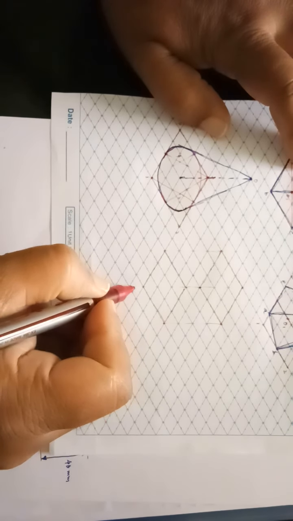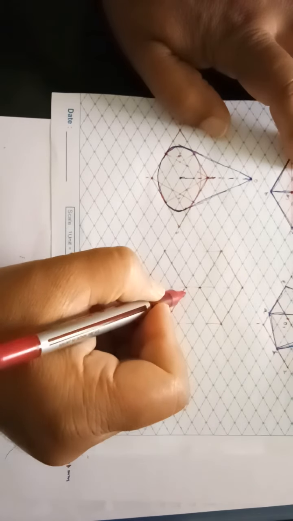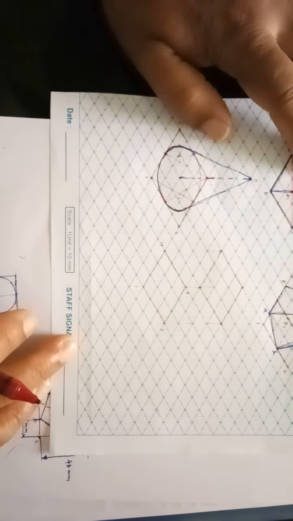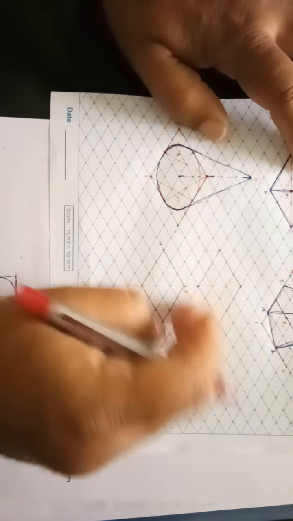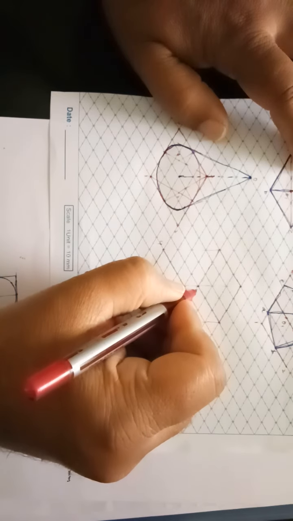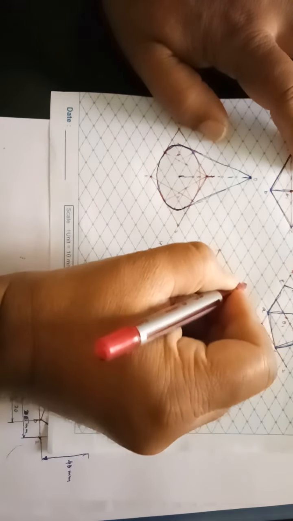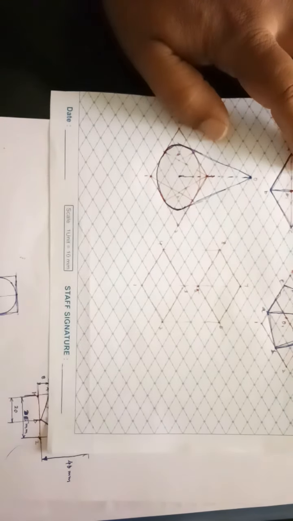I'll name it as 1, 2, 3, 4. This is one square, which is the base of the cylinder, or the square prism. Then here I'll call this 5, 6, 7, 8.